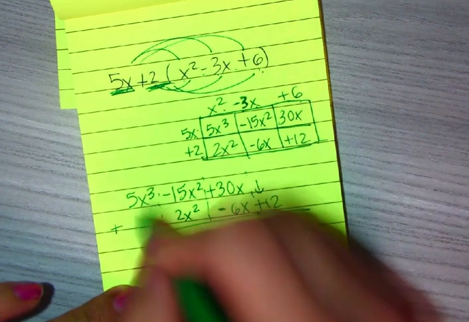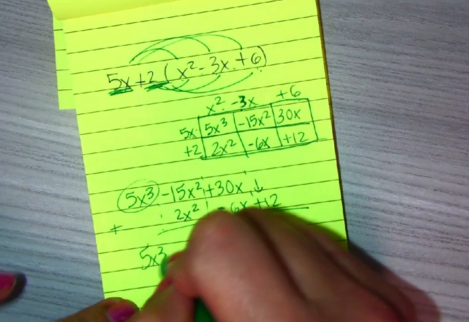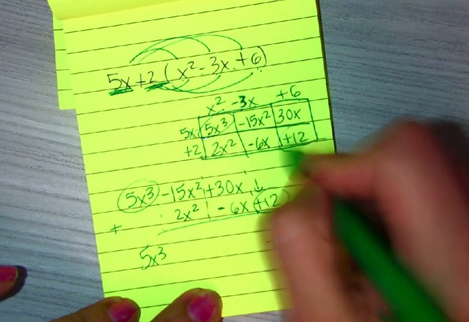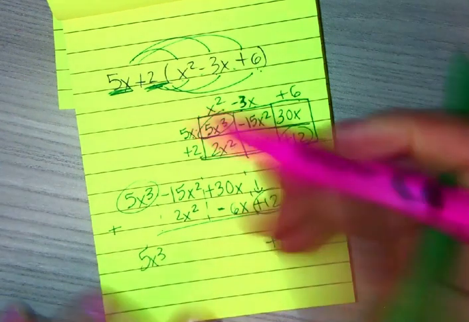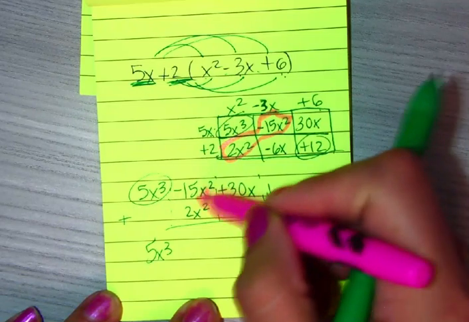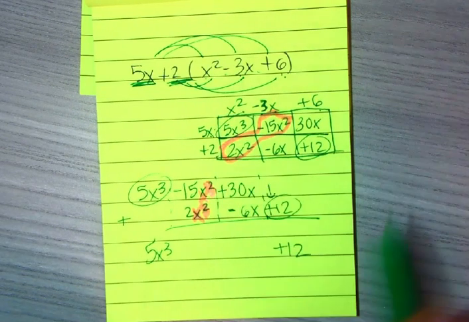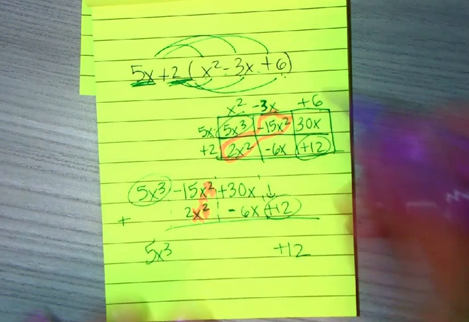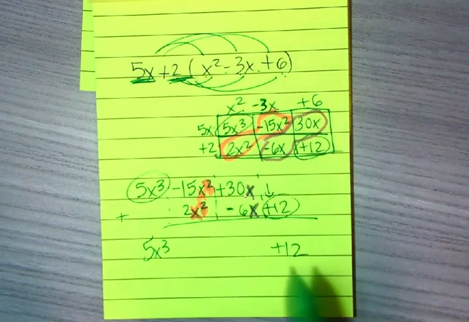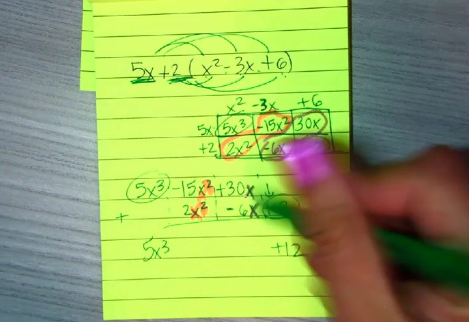So you have 5x to the third power in the beginning. And then you have the positive 12 at the end, which is what you end up having here. But then you have like terms that you need to combine. And that's why these are written under each other. And you have these other like terms that also need to be combined, which is why there's also the 2x squared right here under each other.